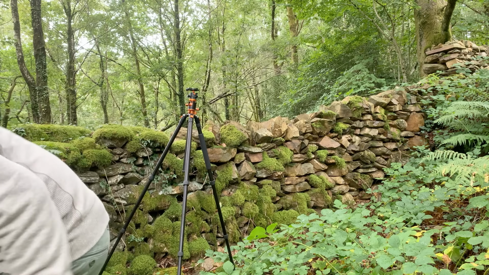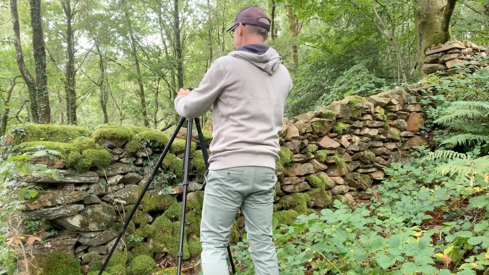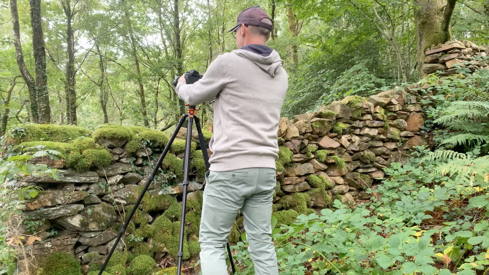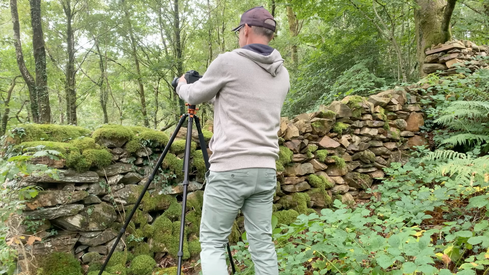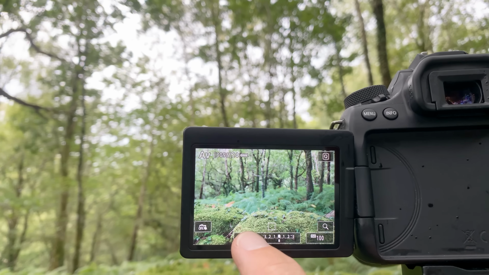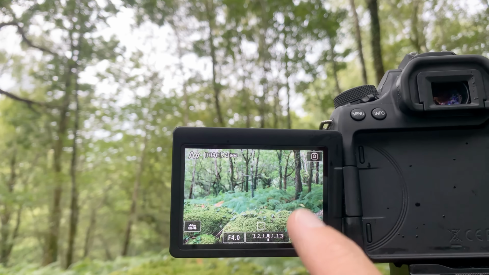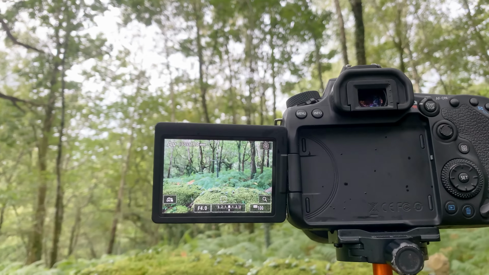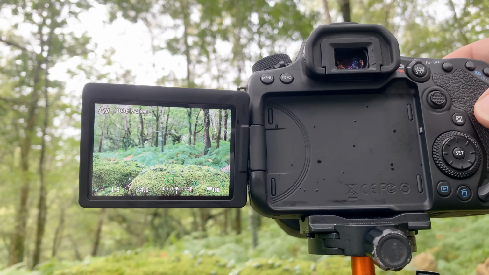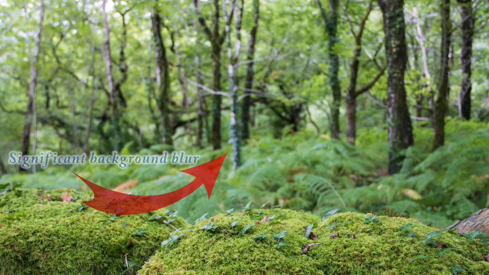Now let's get the camera. Got the Canon 90D, and this is currently fitted with the 18-135 lens. So let's put that on there nice. Let's tighten that up. We've got the moss on the wall in the foreground, the fern in the midground, and the layer of trees in the background. So that's what I'm going to be focusing this image on. At the moment we're at f4, as you can see, shutter speed is 1/8 of a second. I do have a polarizer on, so let's capture this image.